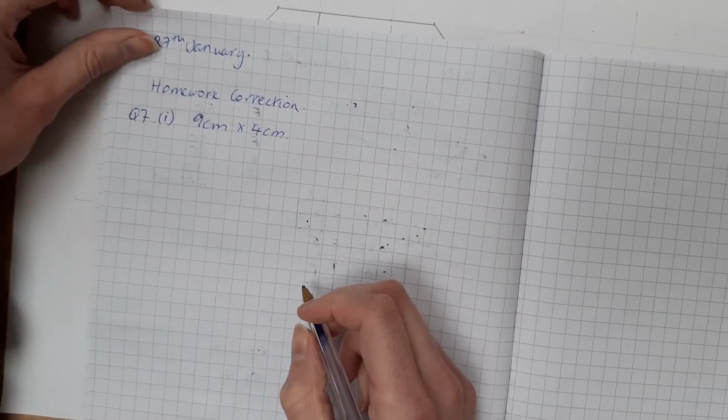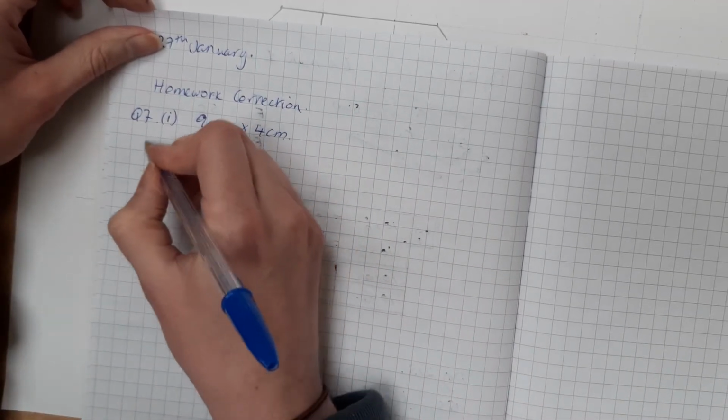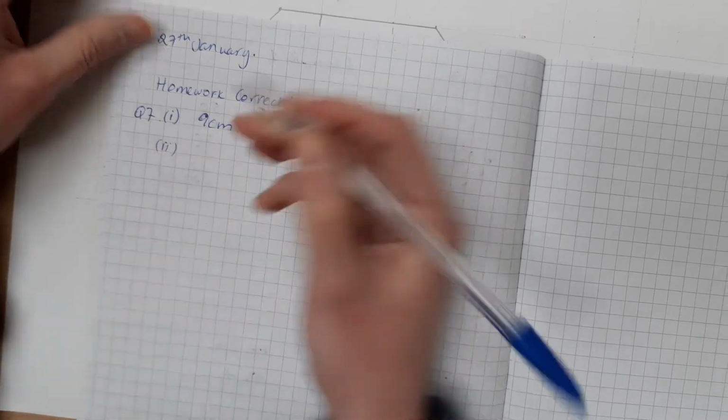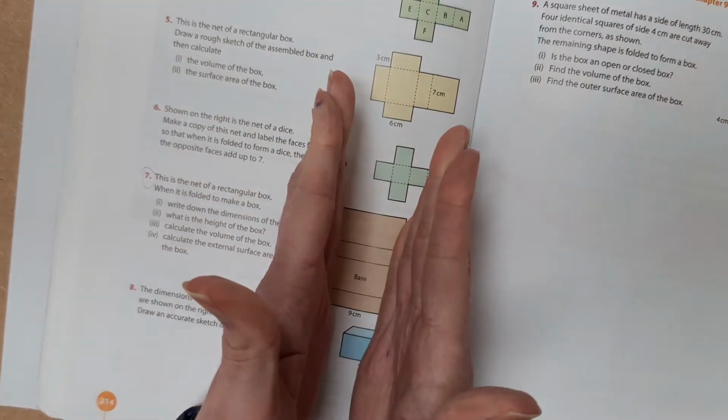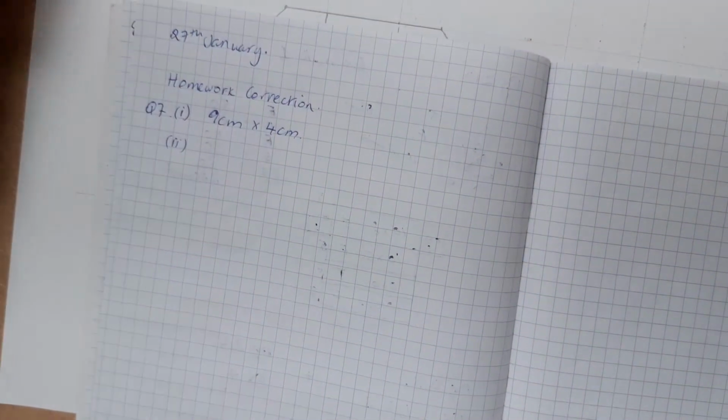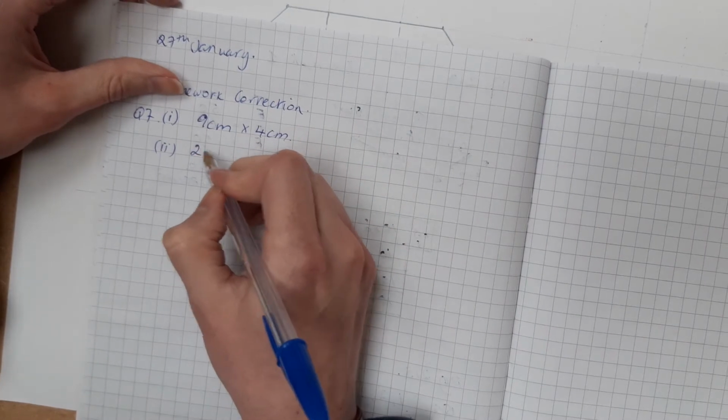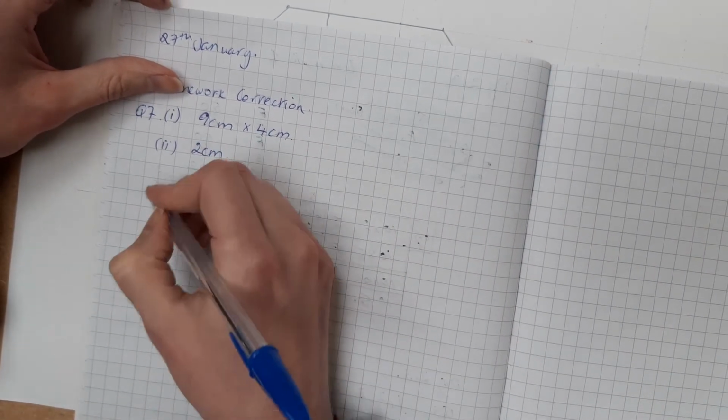Then it asks you to figure out the height of the box. The height is how far up the sides come up. When those sides fold, it's a height of 2 centimeters. You're just taking it from the diagram that you've been given. So the height is equal to 2 centimeters.